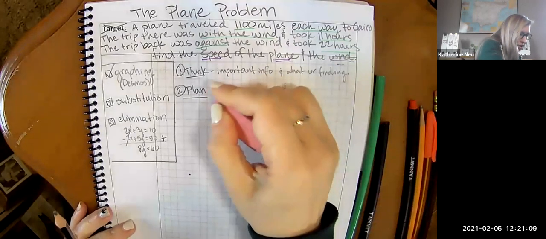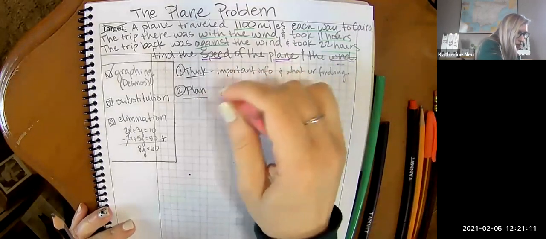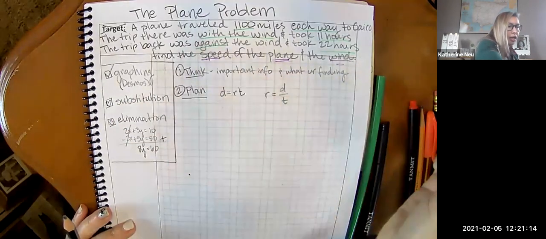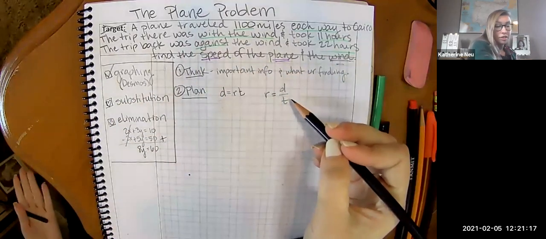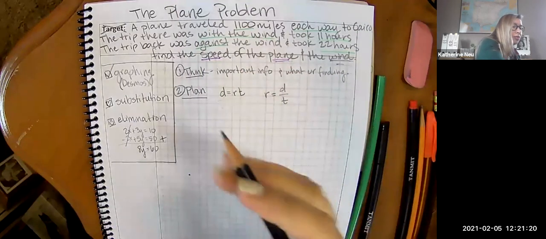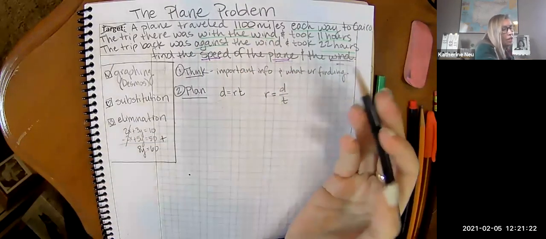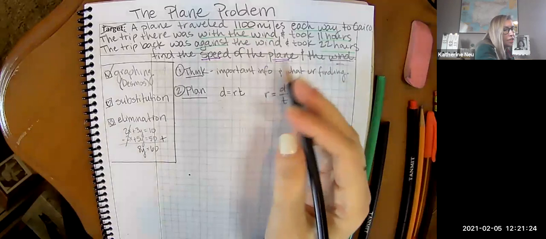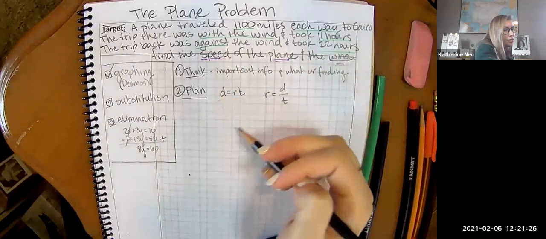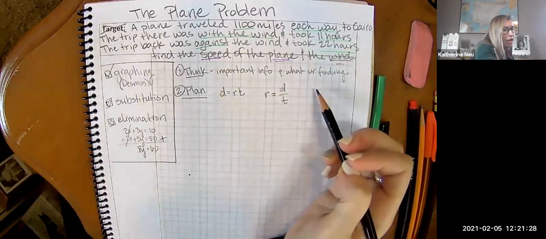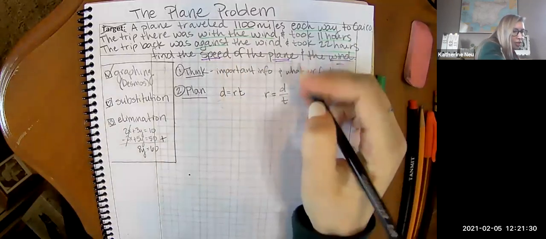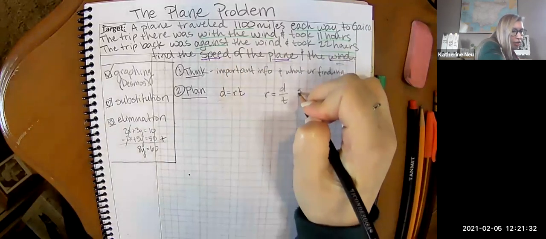I'm just going to do distance equals rate times time, because I avoid fractions. They trip me up. So if distance equals rate times time, let's see if we can set up two equations, one for the trip there and one for the trip back. So that's my plan.